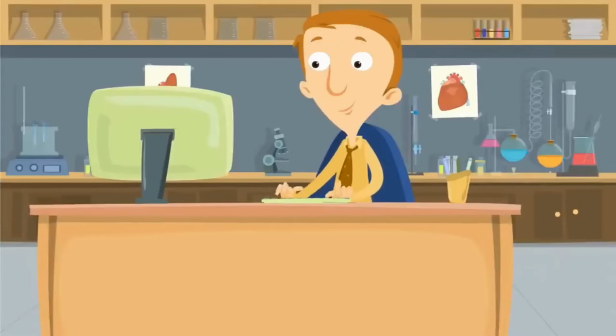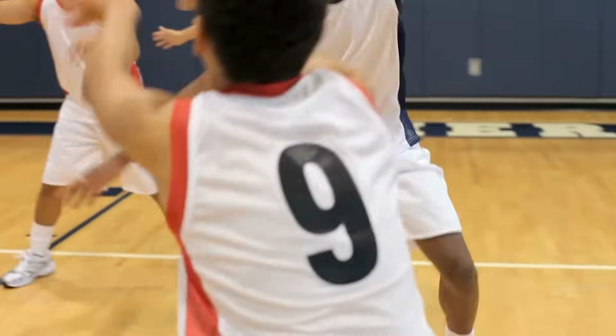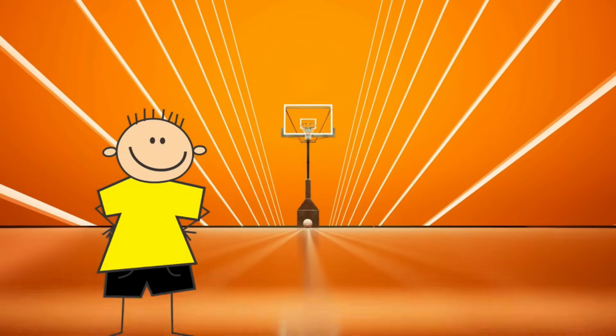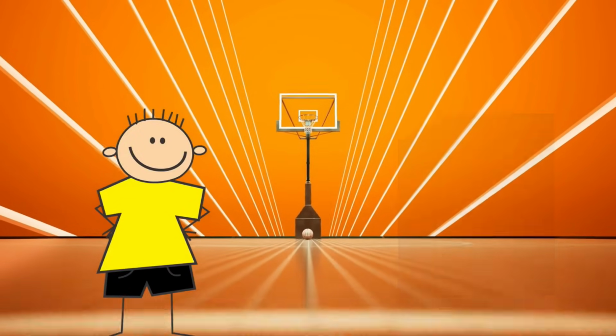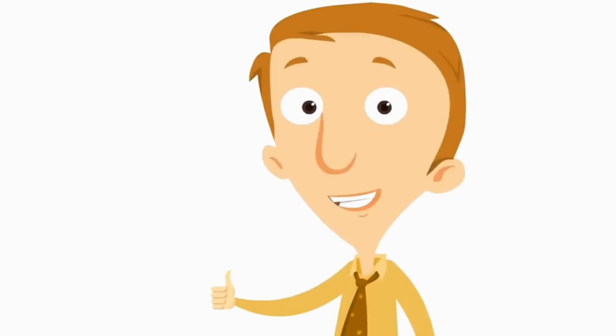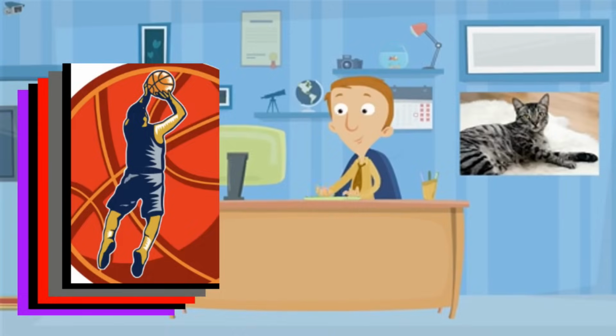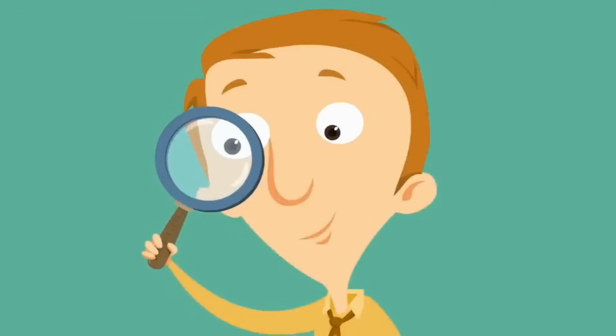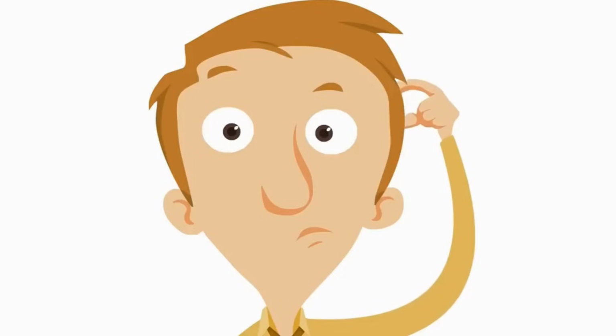I don't know if I've mentioned this in any of my videos, but I love basketball. It's my favorite sport. I was obsessed with basketball as a kid and collected basketball cards. Actually, I still have my basketball cards. I keep them in my office and still look at them from time to time. They're really cool. Now, why am I sharing this?